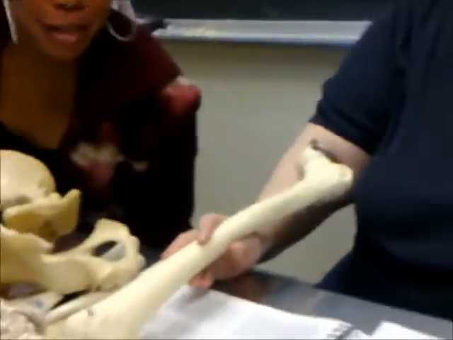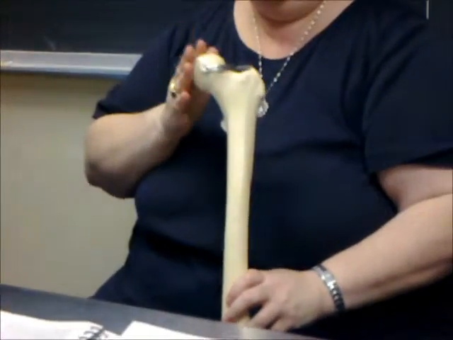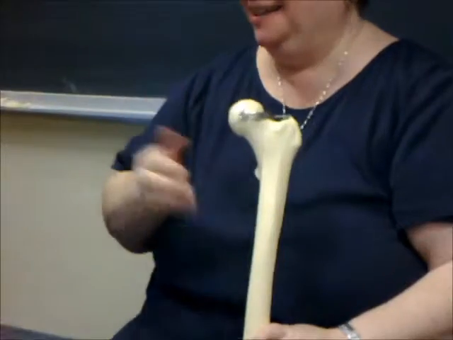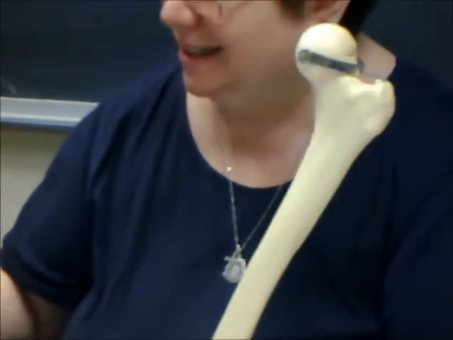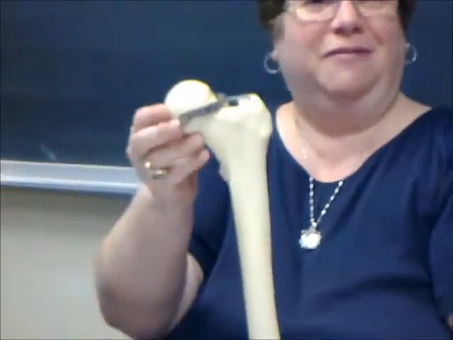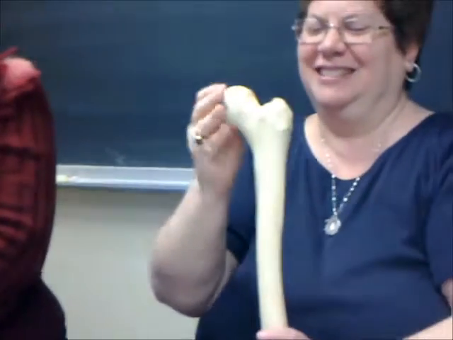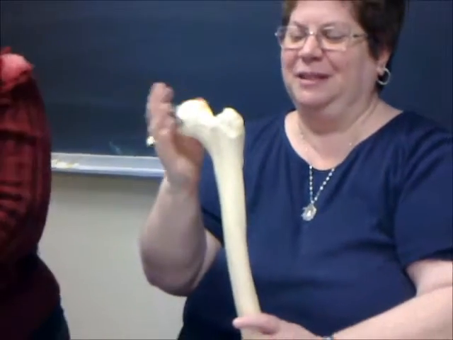Now for the femur, I think you can't mistake the head. See, the head on the humerus was not the most pronounced, right? That's the head. But the head on the femur, this is what they use to get the femur, right? They clonked you over the head. So here's your femur.